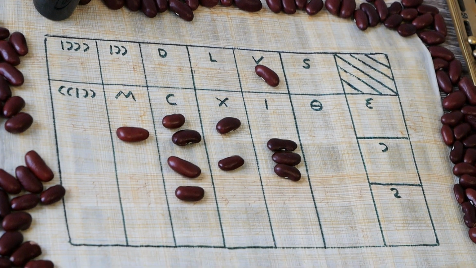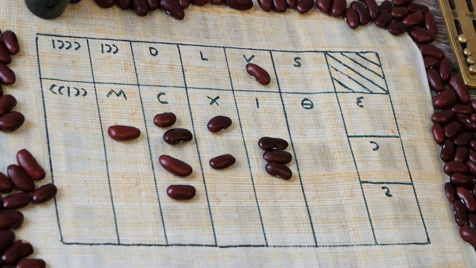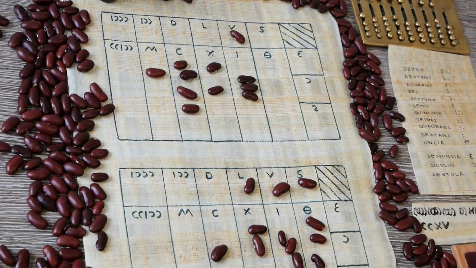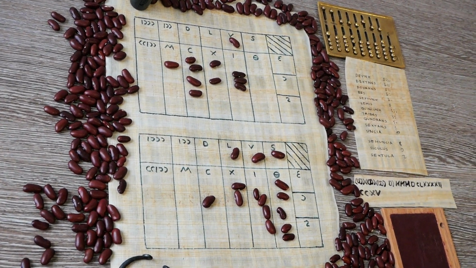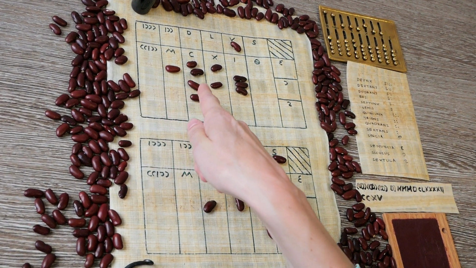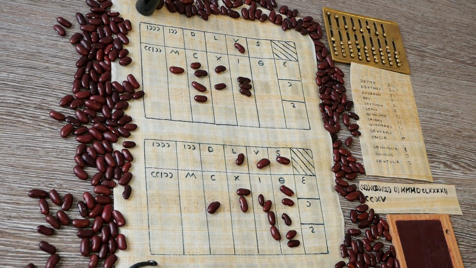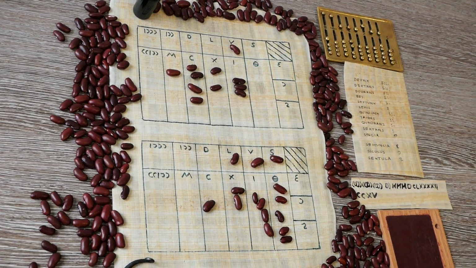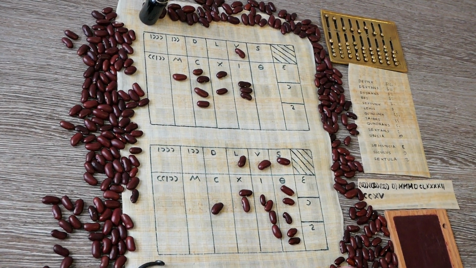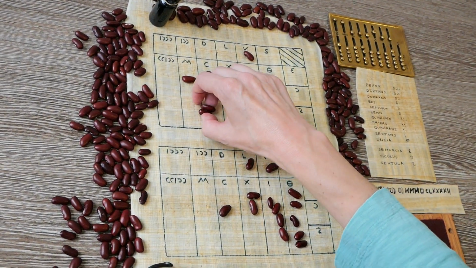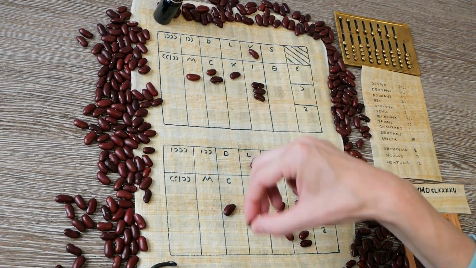And now what we want to do is divide this number by 215 by removing sets of beans that look like a 215. I can't remove any sets of 215 times 10 here. I haven't got a number that's big enough for that. All I'm going to be able to do is remove some sets of 215 itself. And here's the first one, 210 and 5.